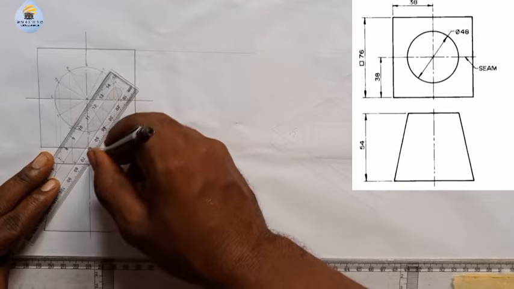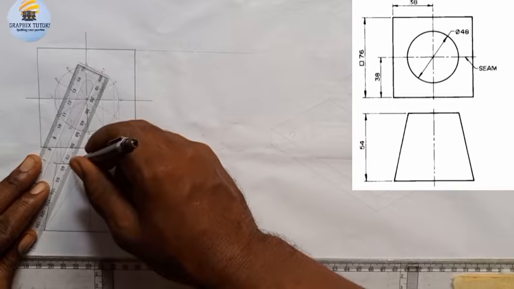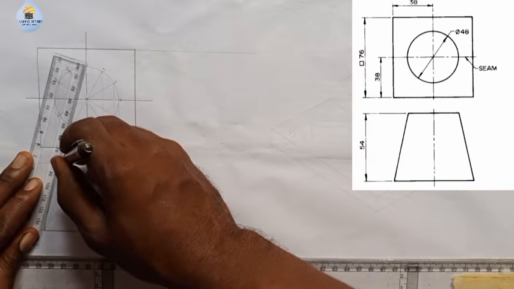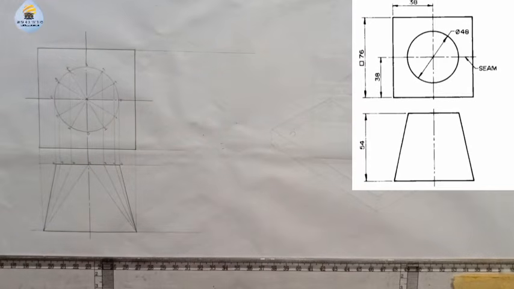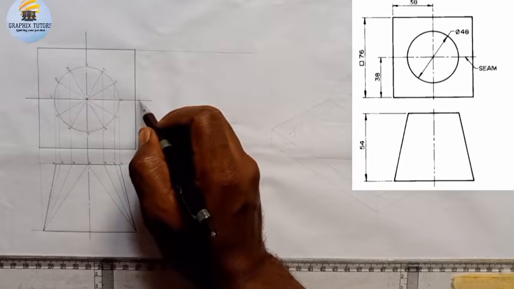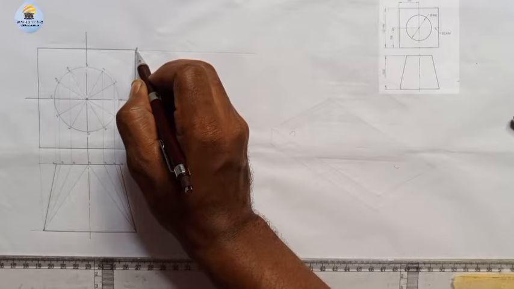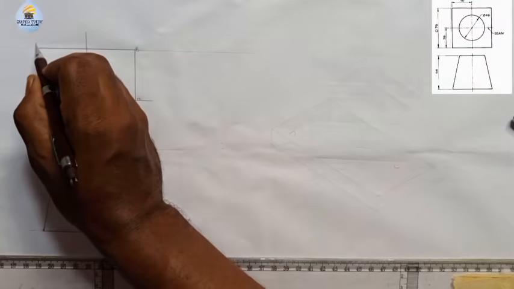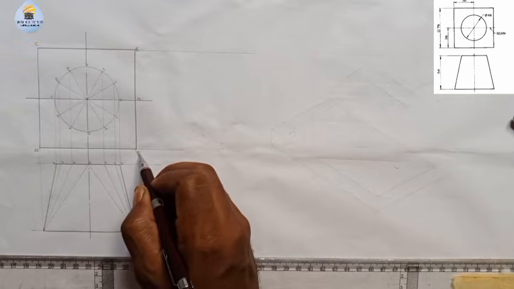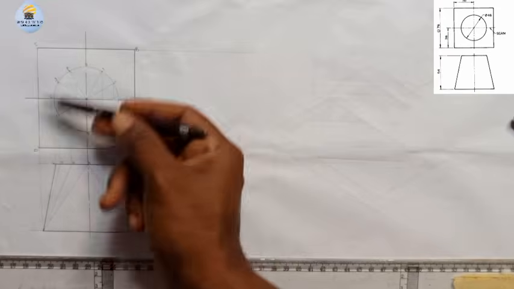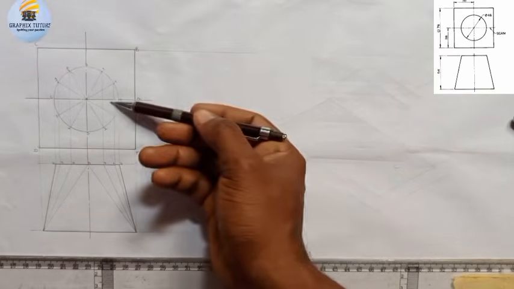This is 4, this is 5, and that. You can see that? So I can easily say that this is A, starting from here. This will be B, this will be C, D, and E. Meaning I'm cutting my shape open from A.